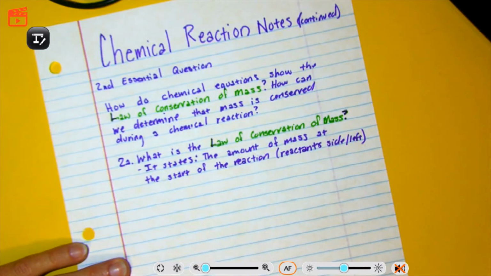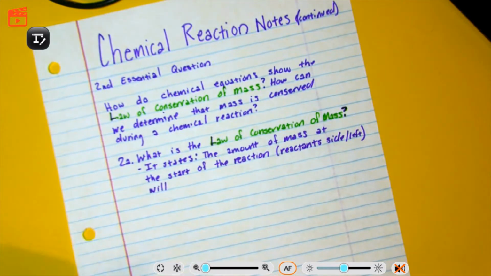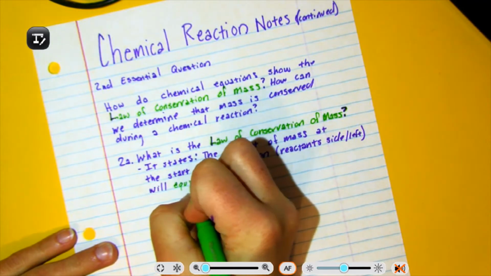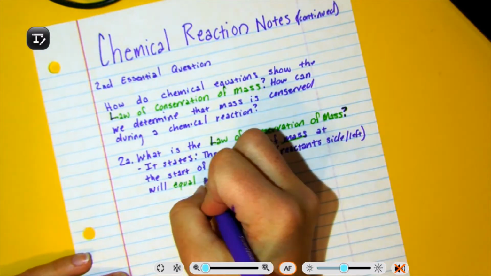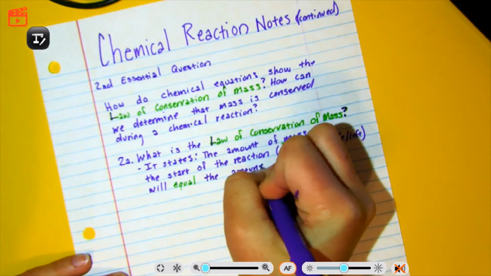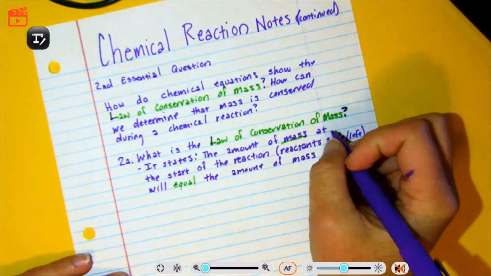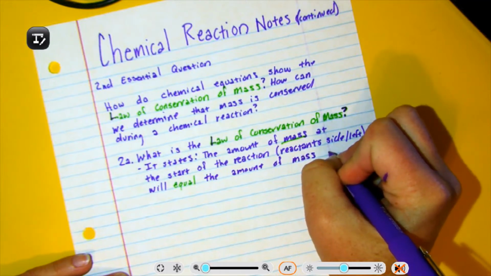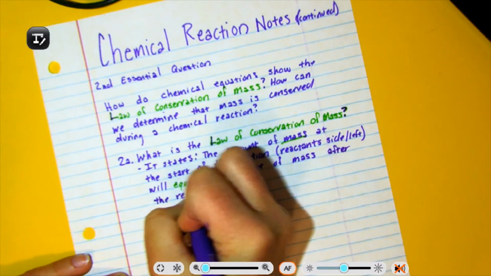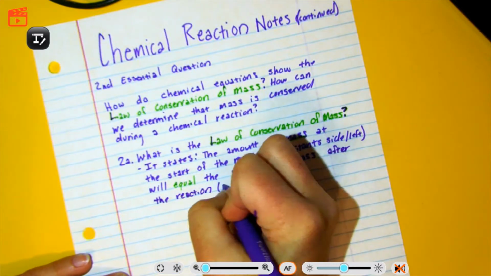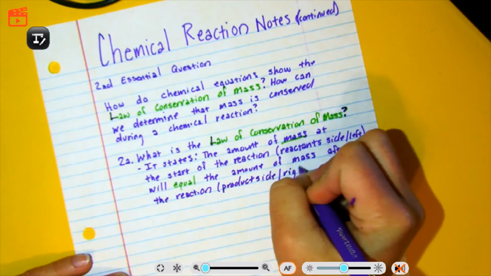So the amount of the mass at the start of the reaction will equal the amount of mass after the reaction, which is the product side, also the right side.